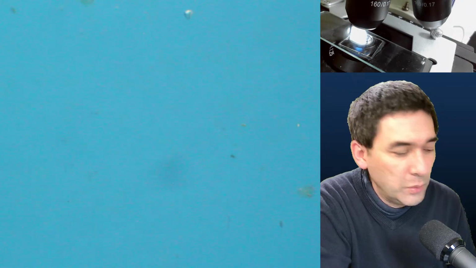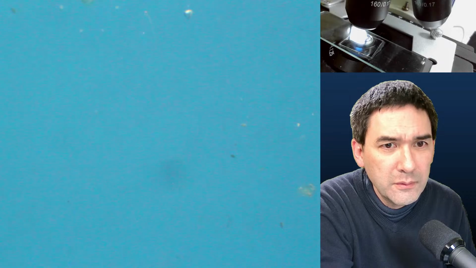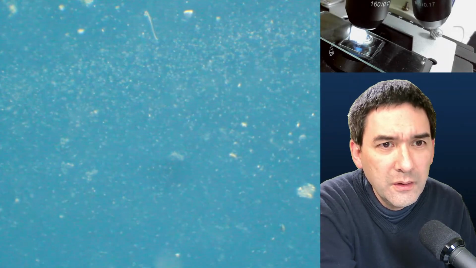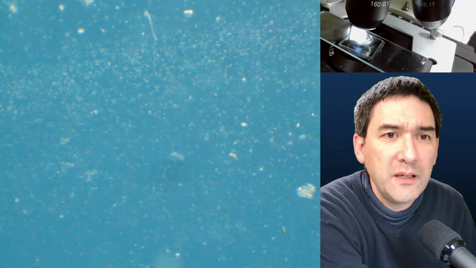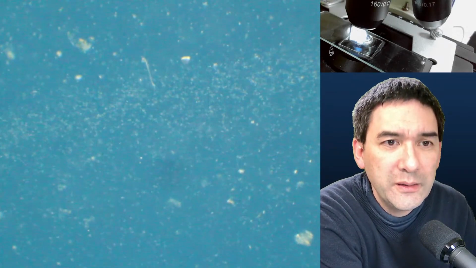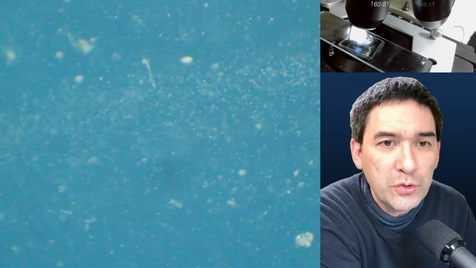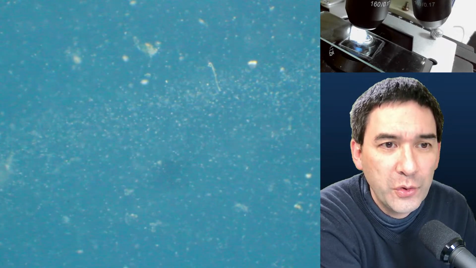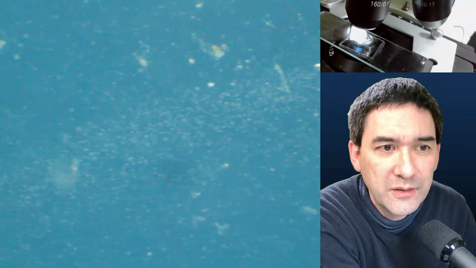Again, I'm going to change now the filter. So I'm putting in the blue one now. And that's now the blue one. Yep. So it also looks a little bit better, because there is now less contrast. So we do not see the disturbing fuzziness of those bacteria that are out of focus.